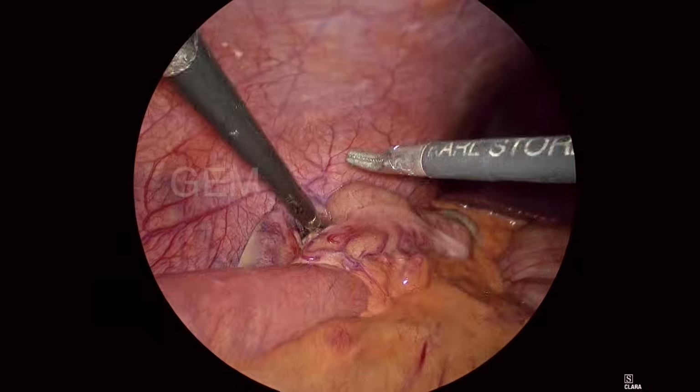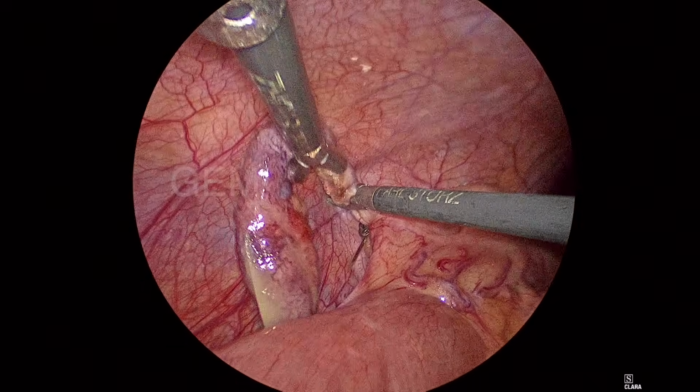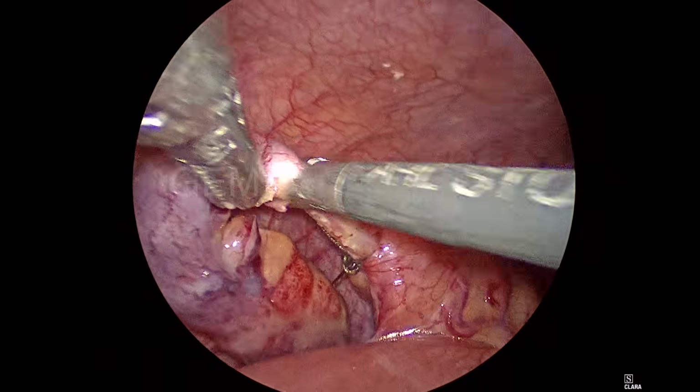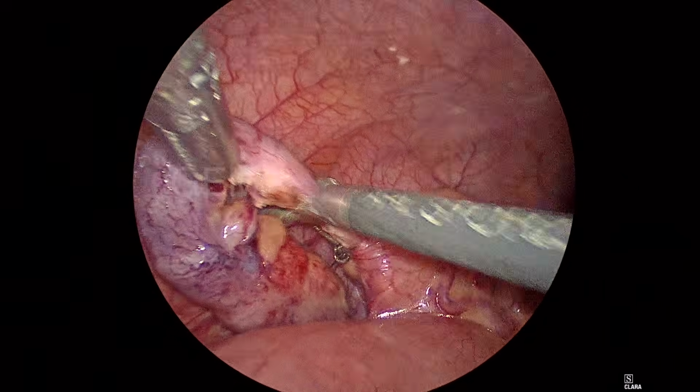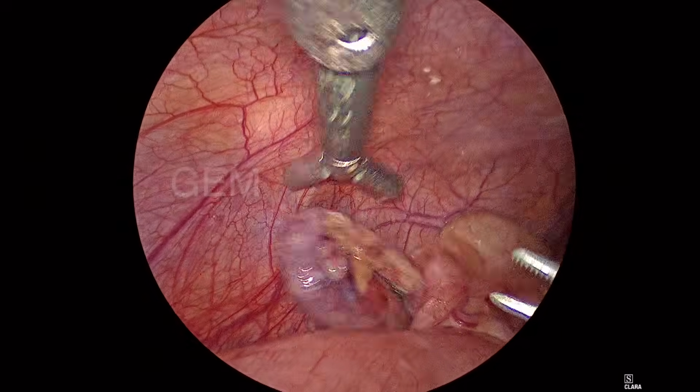Once you apply the loop, you can check whether it is applied correctly, or sometimes you put it a little bit above, close to the appendix, then the second loop will be at the level of base. So I'm milking it out again. You can see I'm holding only the fat covering the appendix, the mesoappendix, where I'm holding it.